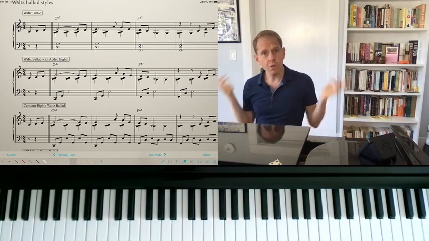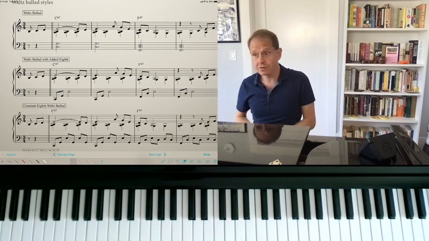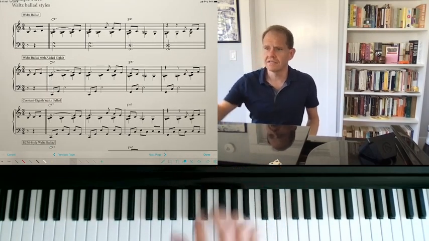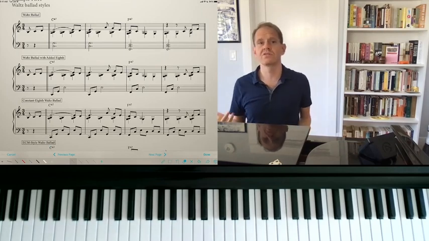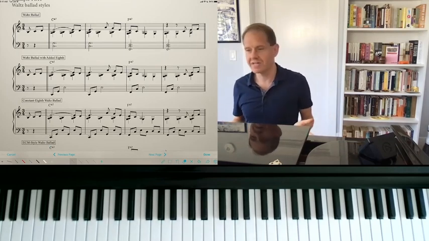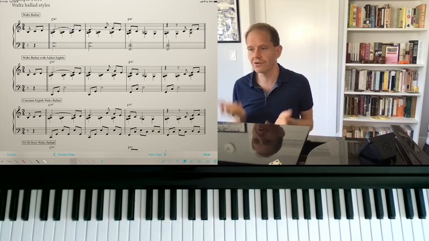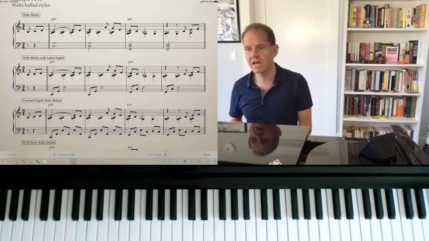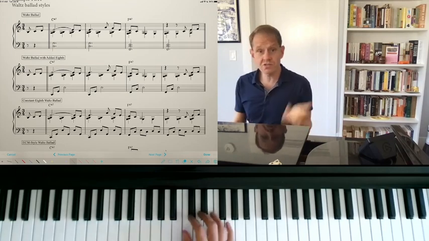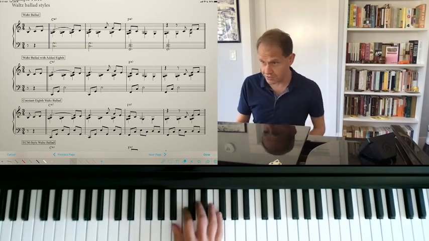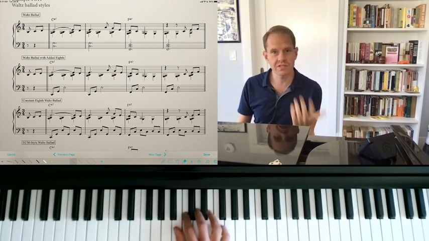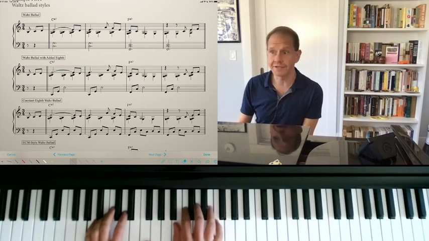So waltzes, you can play ballads in 3/4 time as well, and any of these ballad styles could be applied to 3/4 time. I wanted to show you a few that I've heard in the recorded repertoire of our great jazz pianists. So one thing to do is just to play it with repeated quarter notes. Excuse me. So this is your simplest version of a waltz ballad.